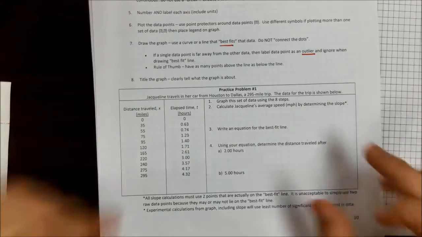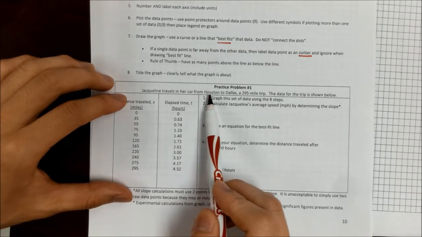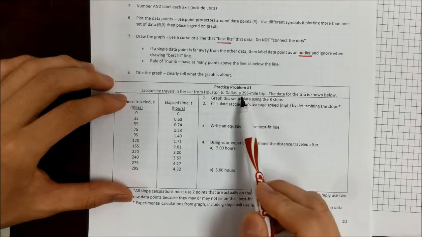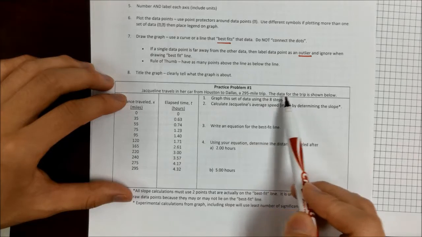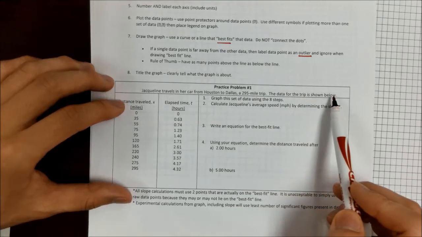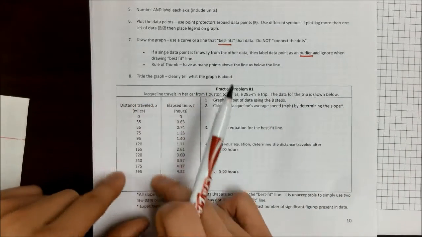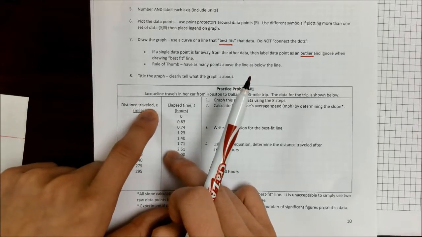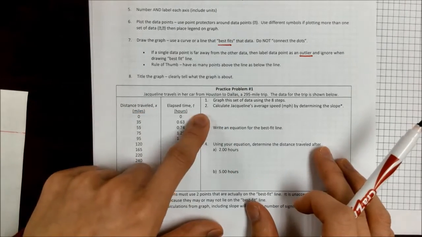Alright, so let's go ahead and look at practice problem number 1. Jacqueline travels in her car from Houston to Dallas, a 295-mile trip. The data for the trip is shown below. So we have two things here. We have distance traveled and elapsed time.